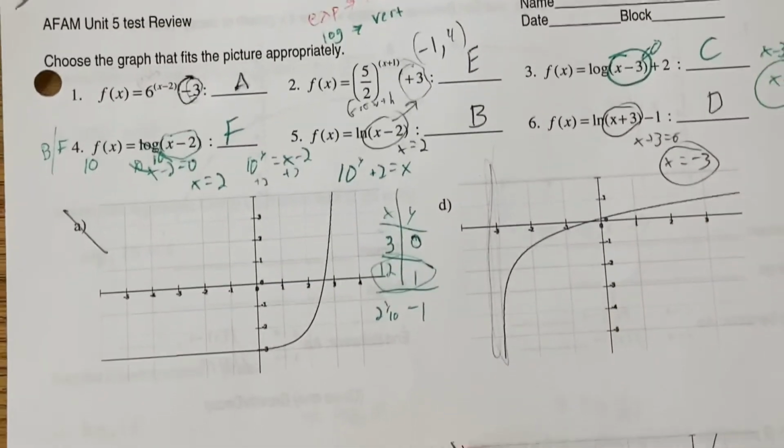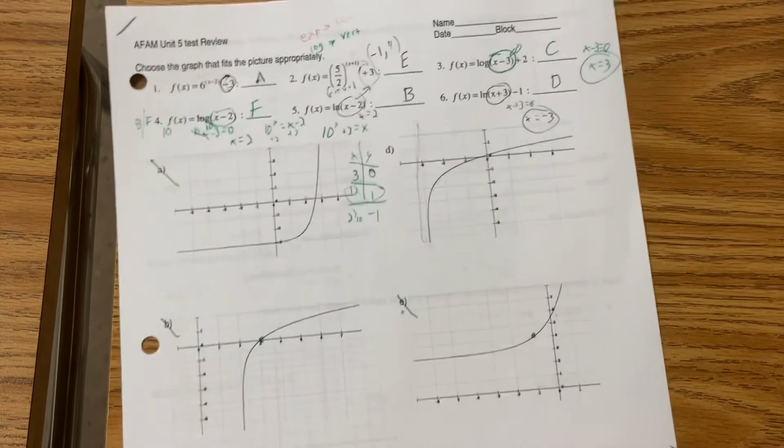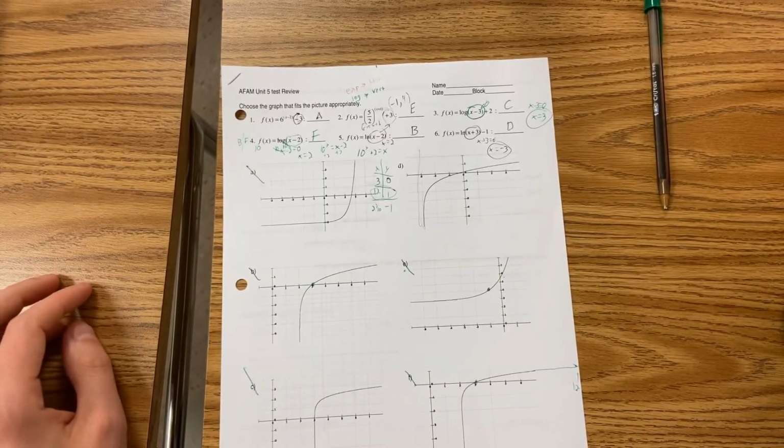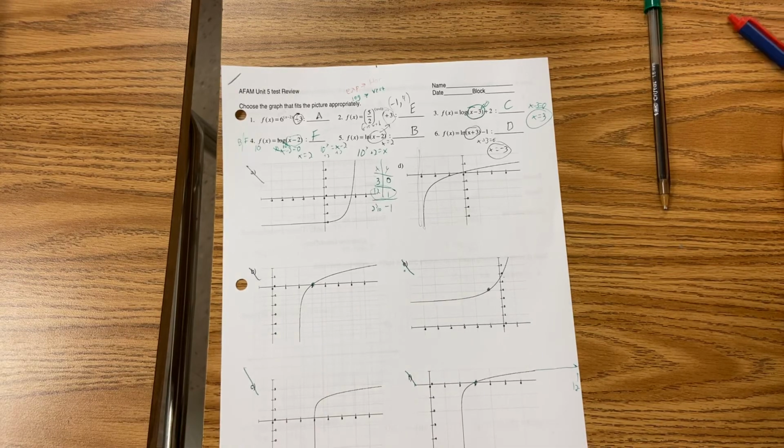So there you go. That is the multiple choice problems for solving these graphing questions. We'll do the next page in the next video.